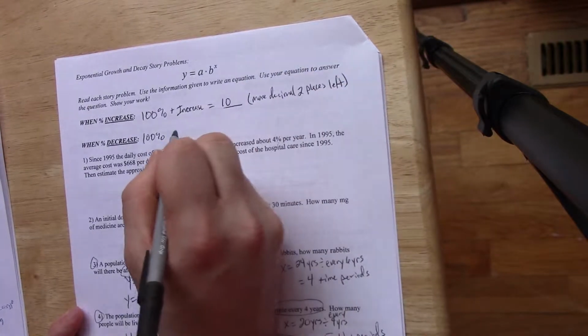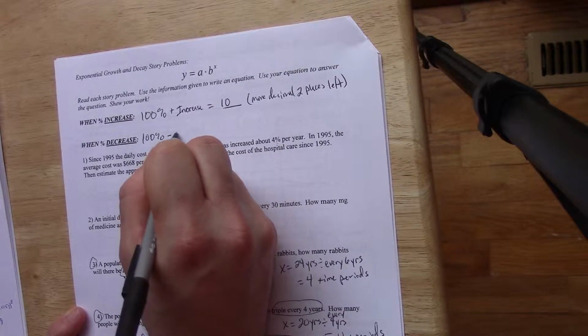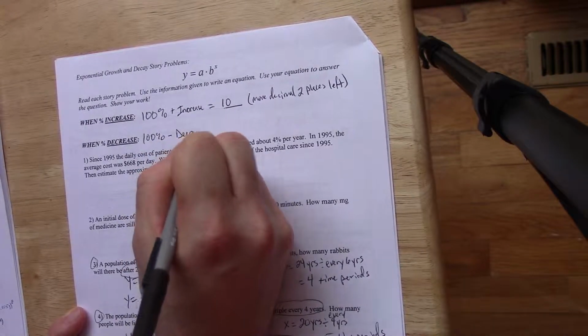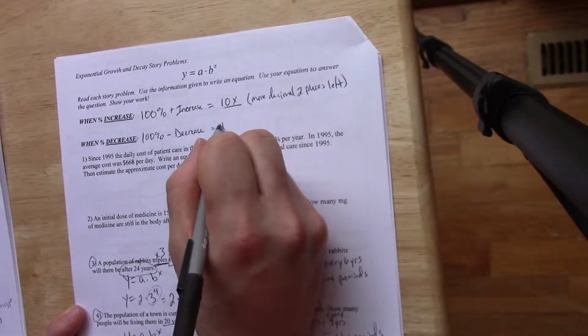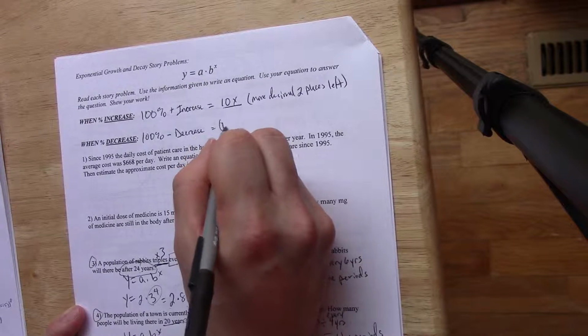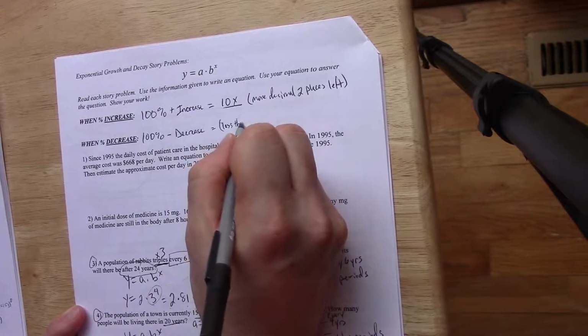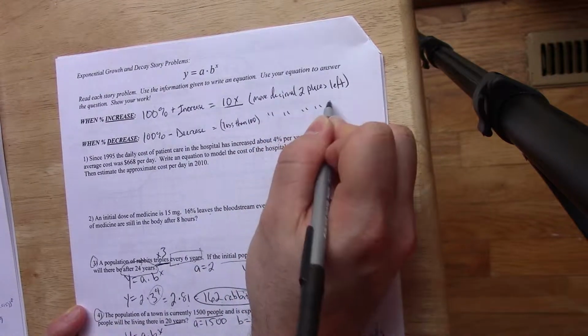I'll give you an example in just a minute. If it's percent decrease, we take 100 minus the decrease, equals X, which will be less than 100, and then you do the same thing, move the decimal over 2 places to the left.